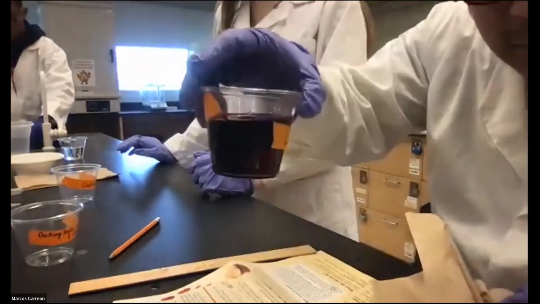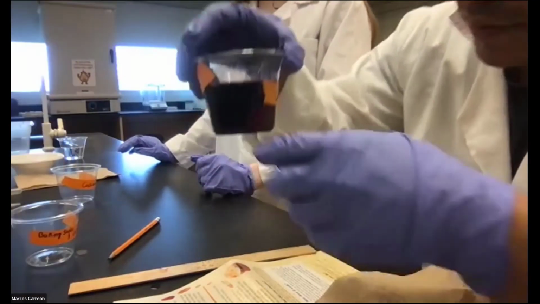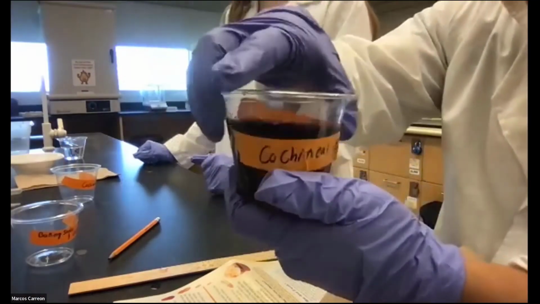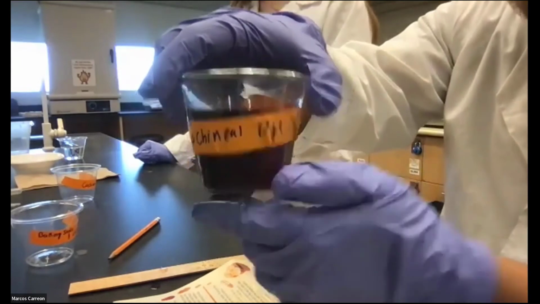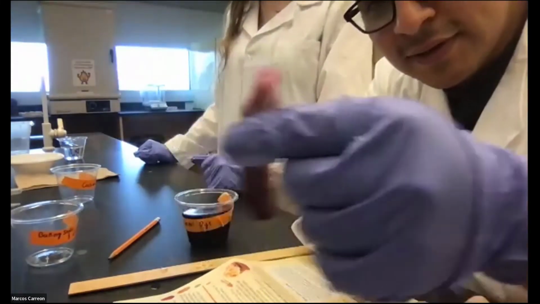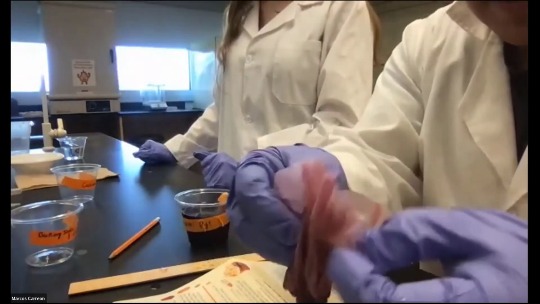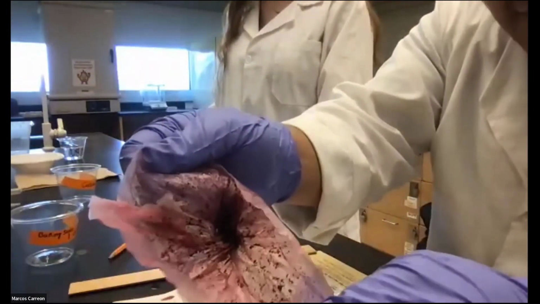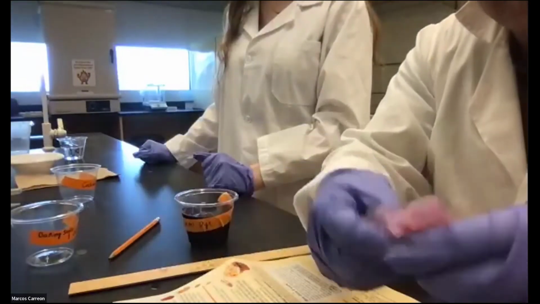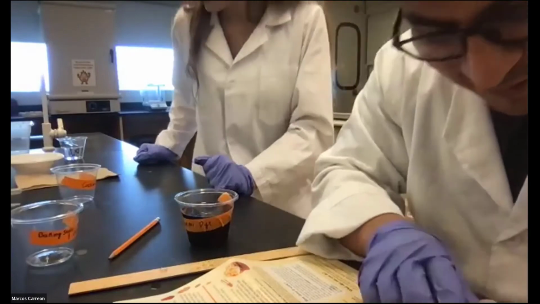And this is our solution with the indicator. So we have our solution with the cochineal. Again, we removed the bodies using this coffee filter. So I'll show you guys the inside. It kind of looks like ground coffee, if you kids are drinking coffee, but hopefully not. Maybe the teacher.